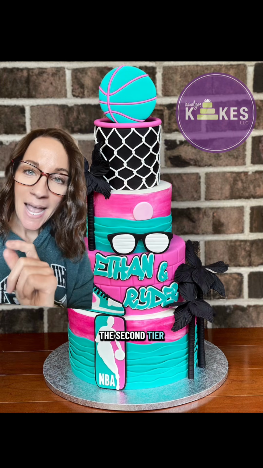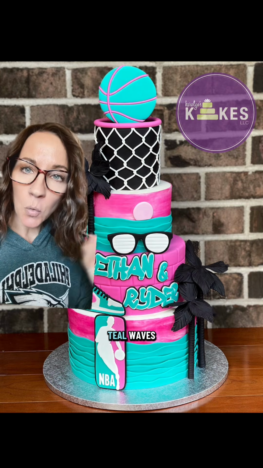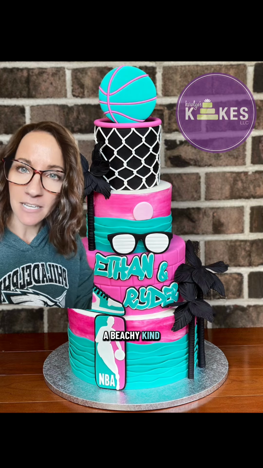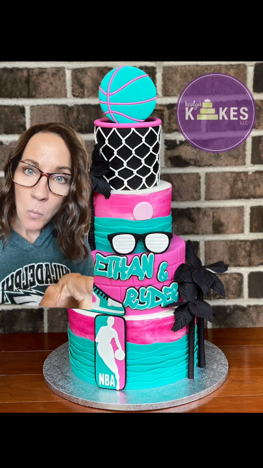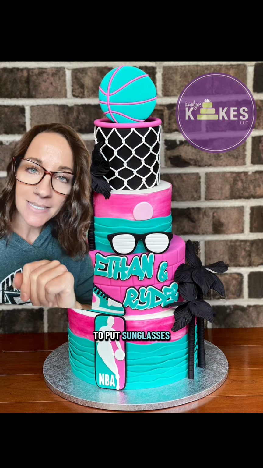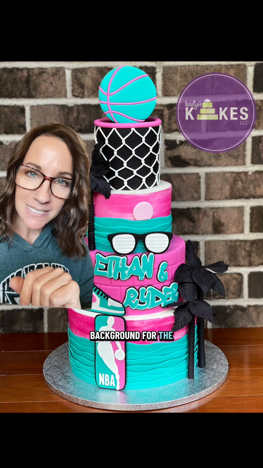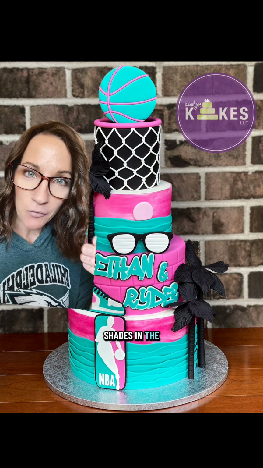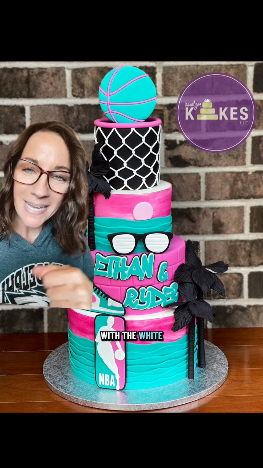The second tier has some ombre-ish hot pink icing and then some teal waves. Now this is a beachy kind of basketball theme, so I opted to do the waves in teal, which meant I still needed black and white on this cake. I wanted to put sunglasses on this tier, and I decided to do the black background for the sunglasses with the white shades in the front to kind of mimic the black background of the net with the white netting in the front.